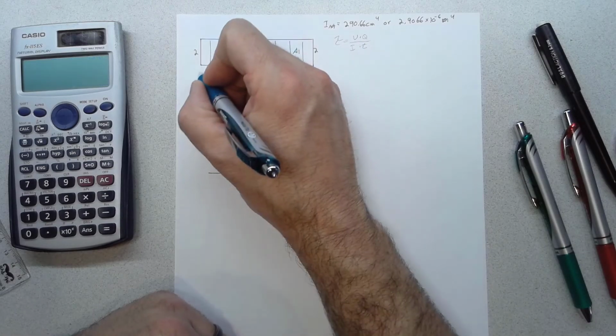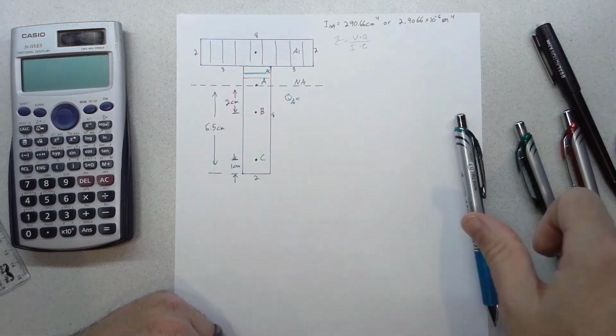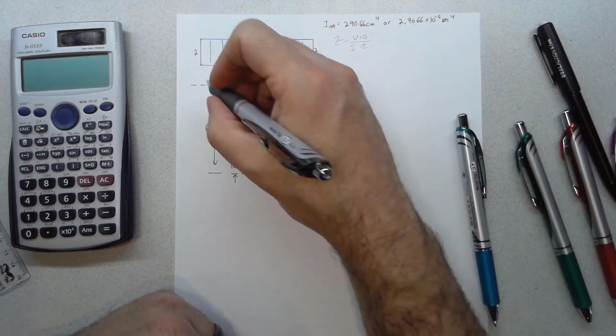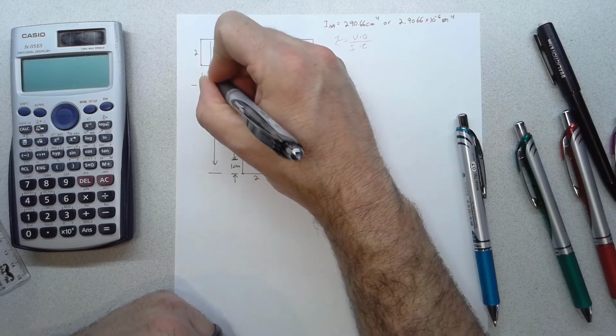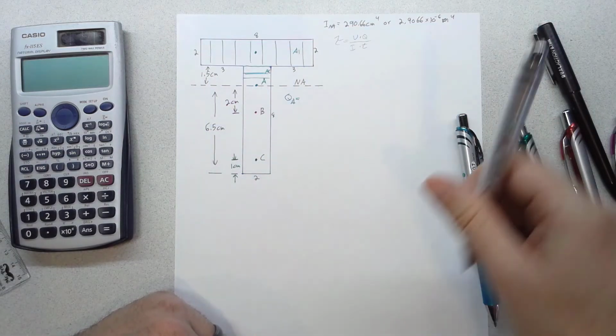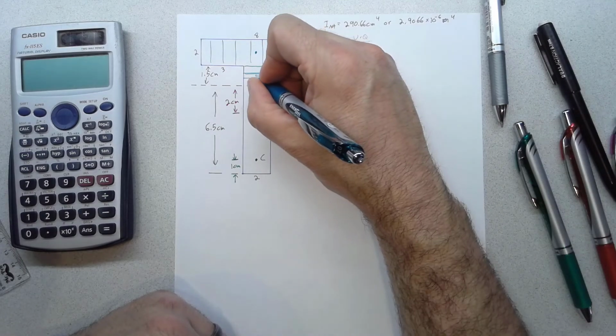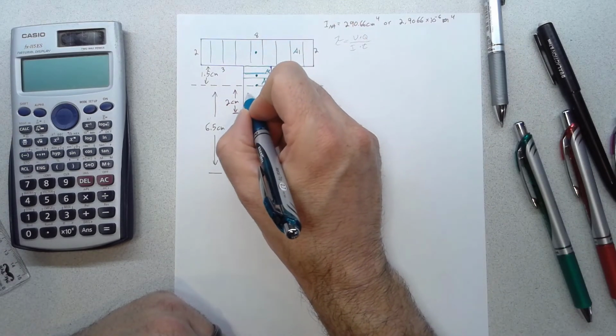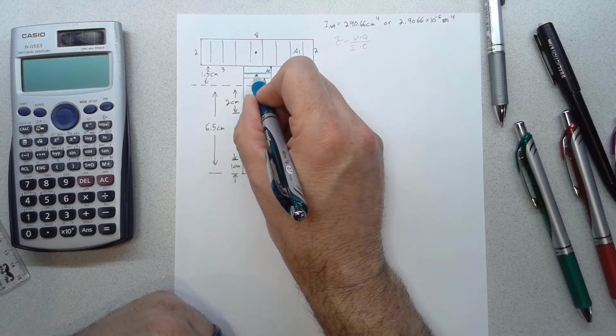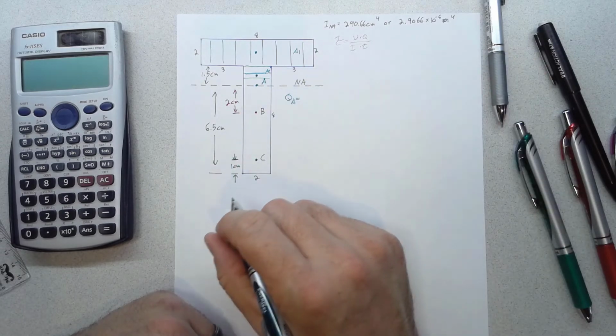So this distance right here is 1.5 centimeters from the neutral axis to the bottom of the top flange. That means that the centroid of this little piece right here is going to be 0.75 centimeters up from the neutral axis.